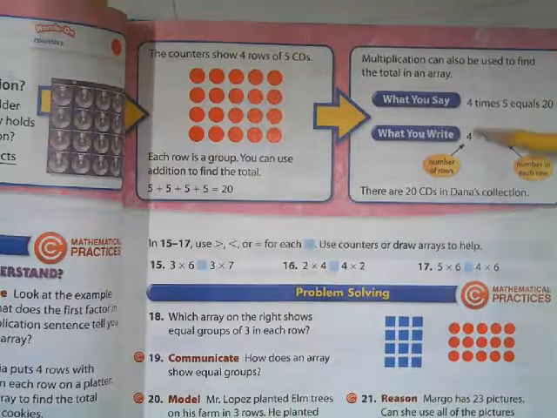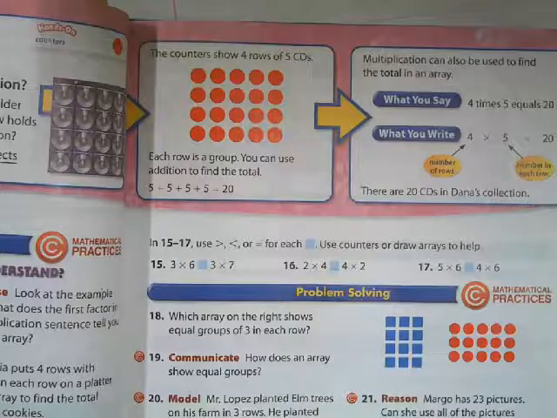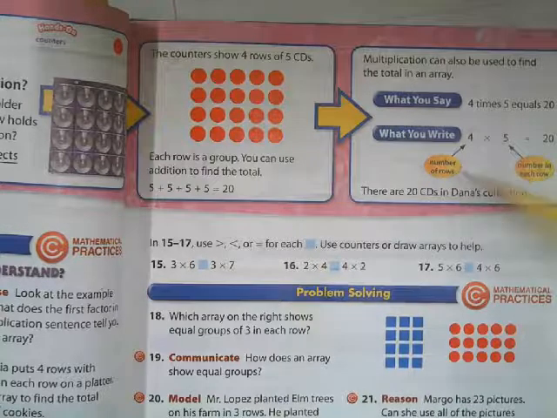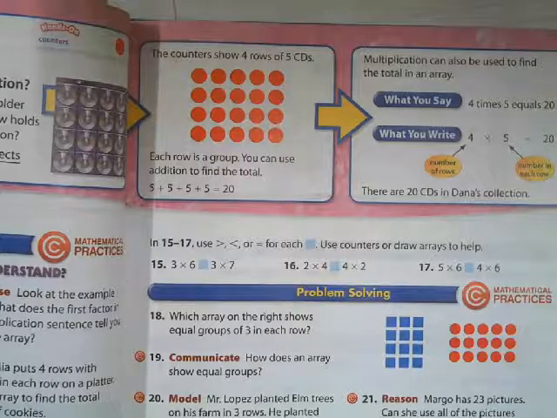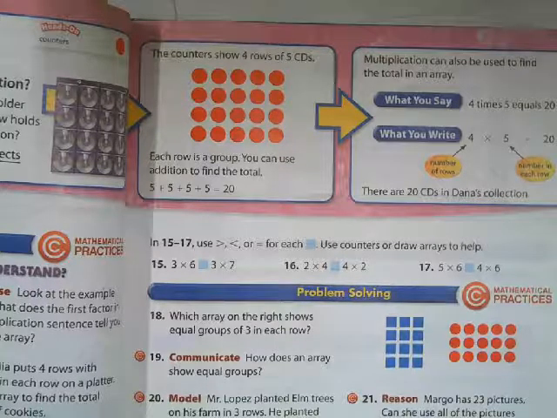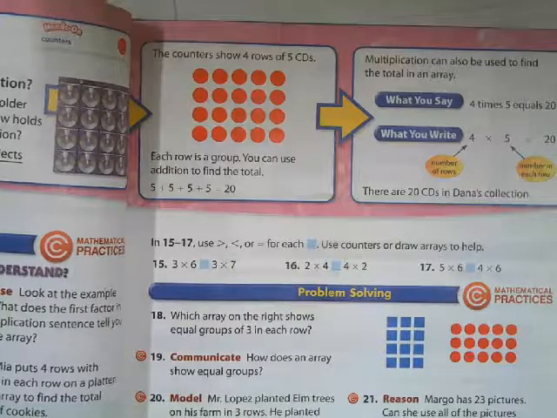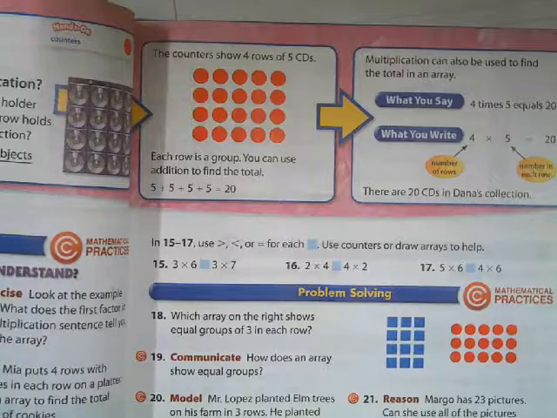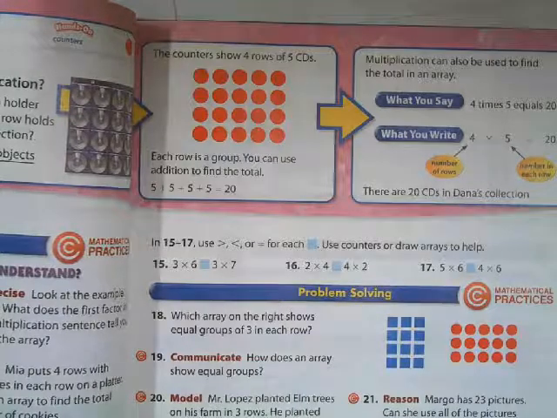Remember, the first number in our multiplication equation is called a factor, and in this case, it tells us the number of rows or a number of groups, depending on how they're arranged. Please make sure you also include an answer statement for that as well.